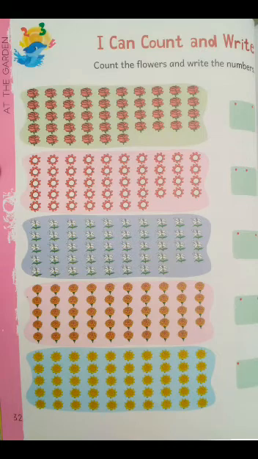Okay. 5, 0, 50. Count and write. Use lead pencil. Touch bottom line. Handwriting should be neat and clean.